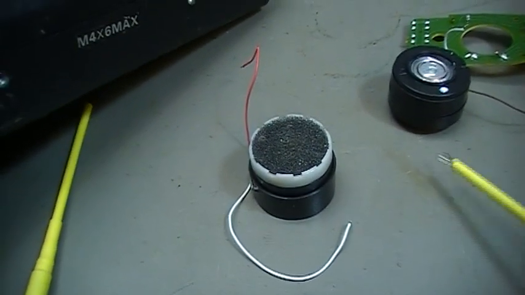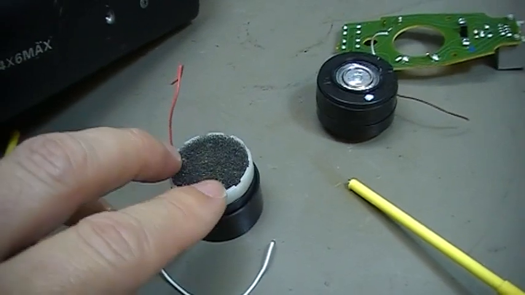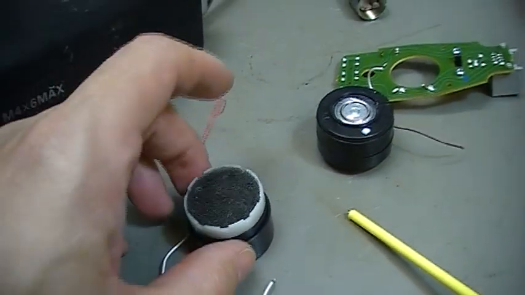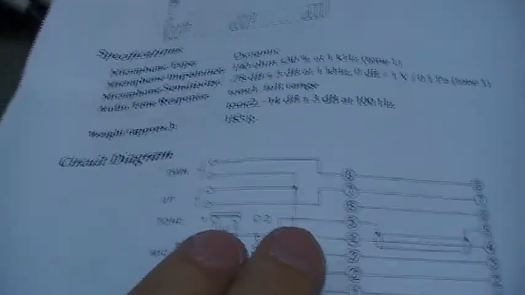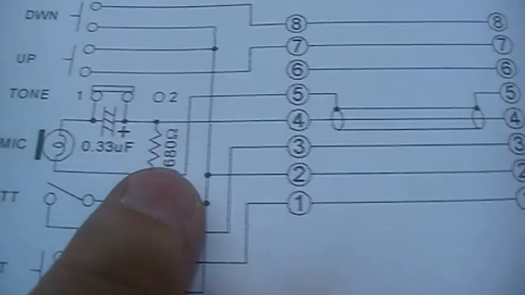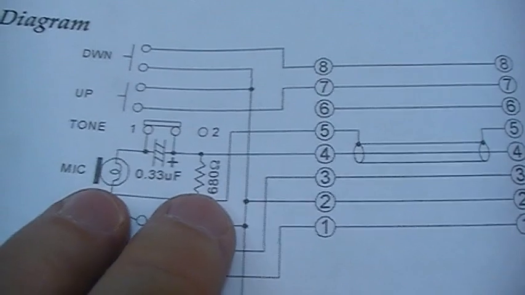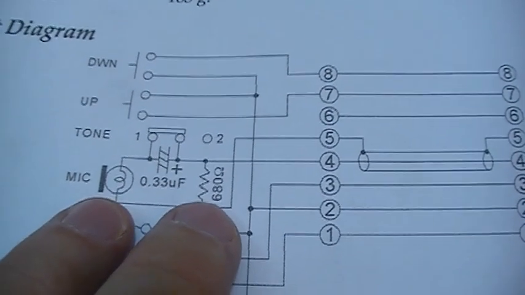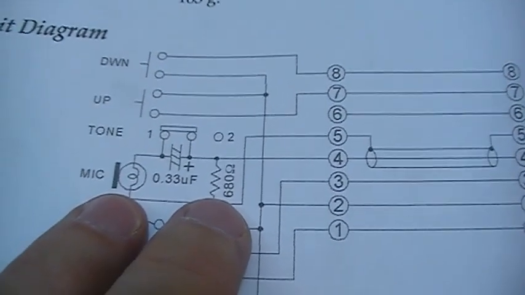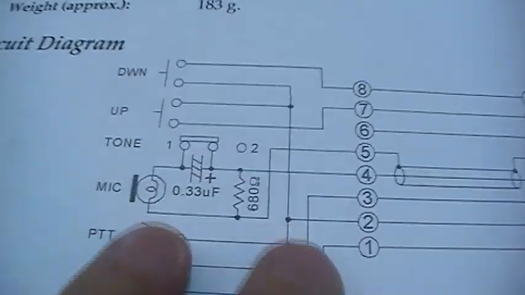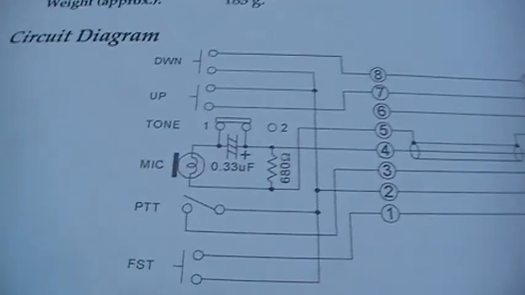If I would now put this capsule in parallel to our 680 ohm resistor, we would nearly get half the complete resistance, both resistors in parallel.